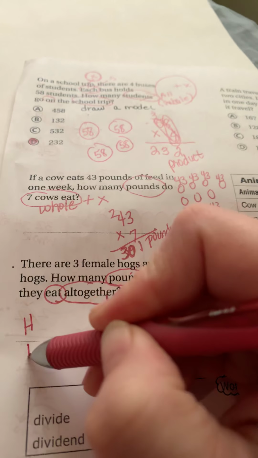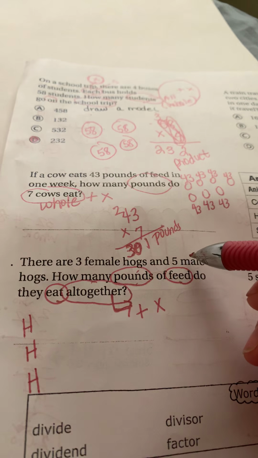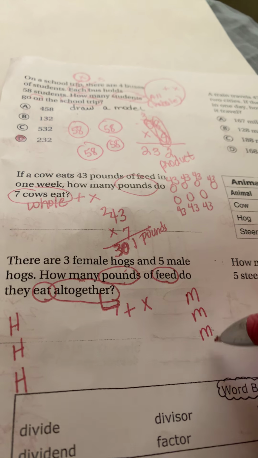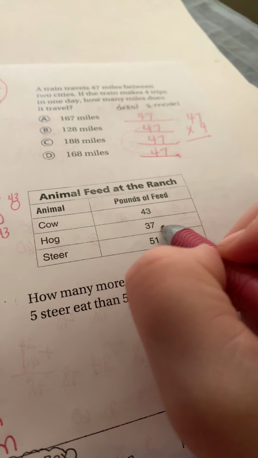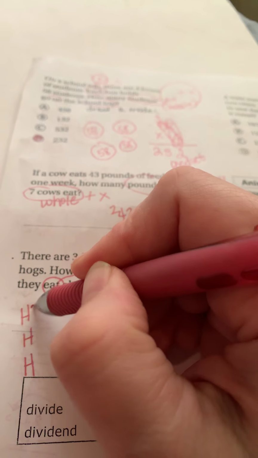Look, you could do it like this. HHH. What do y'all think that stands for? Hogs, 3 of them. 5 male hogs. All right, I'm going to put M's for these. 5 male hogs. I want the pounds of feed they eat. Well, hogs eat 37 pounds of feed. So 37.